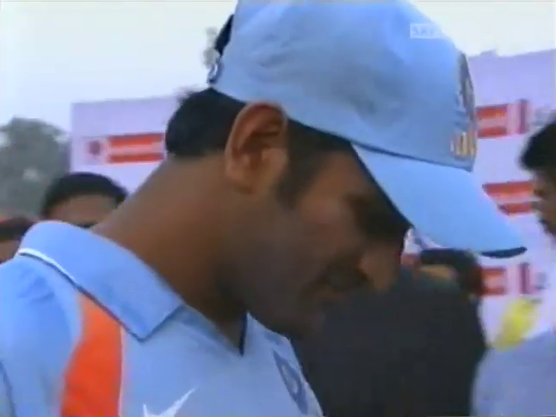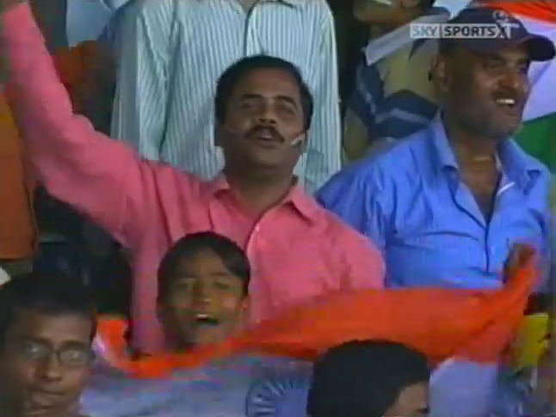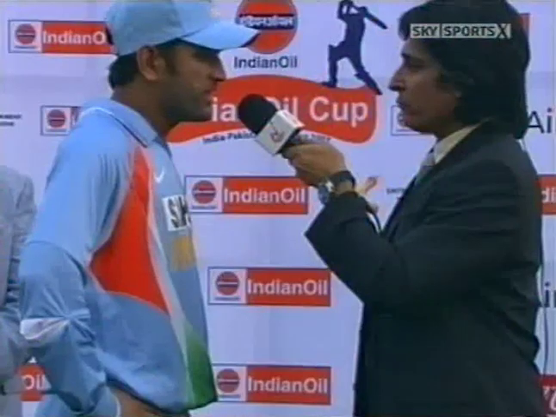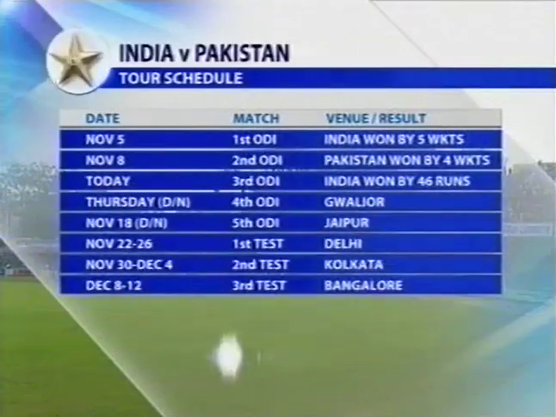Well, it really was an important game, MS, because you lost that last game. 321 was chased down, so you needed a bit of boost and confidence as well. Well, we are not really bogged down by the last game. I think they batted well, and everything didn't work for us. That's why we lost the match. So we are not really bogged down by it, but obviously we wanted to win this game and go up in the series 2-1. Well, they are 2-1 up in the series.